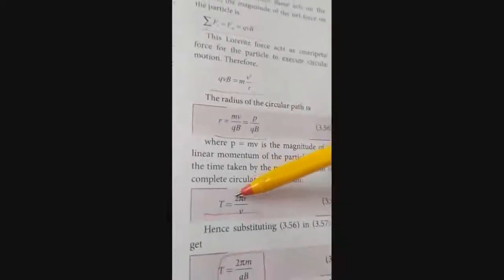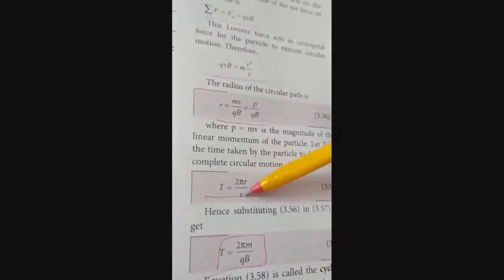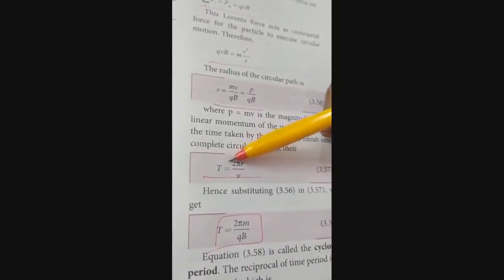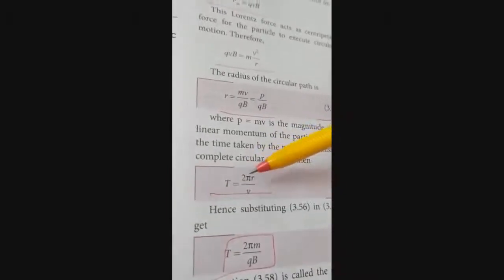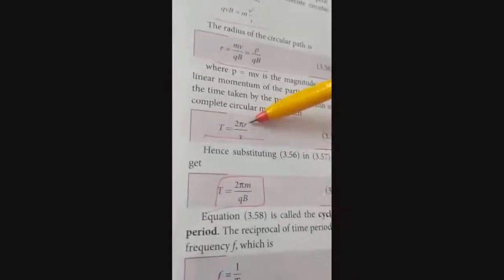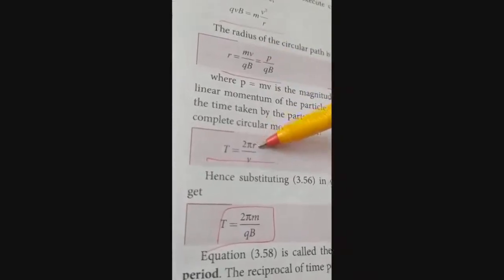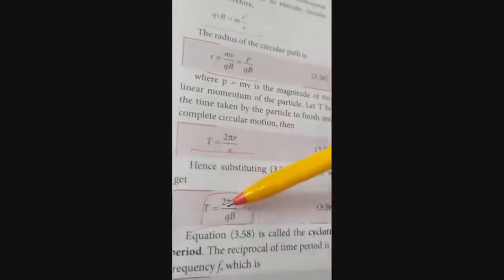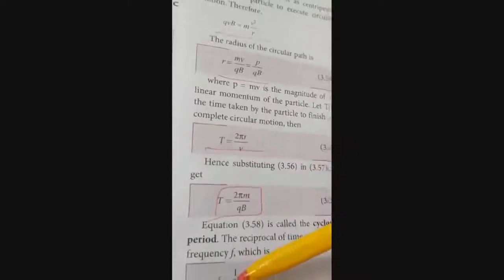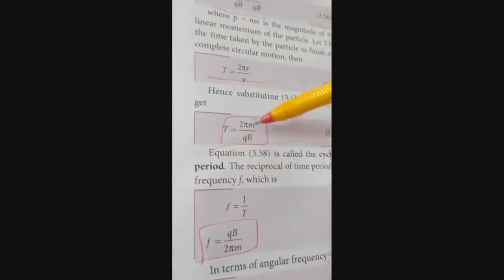And so here, what is time period? Usually time is distance by velocity. When you take the perimeter of a circle, that is 2 pi r, so T is equal to 2 pi r by v, and you can substitute for r here. From this equation you substitute r, so you will get T is equal to 2 pi m by qB. And here what is frequency? Frequency is the reciprocal of time period, so you can reciprocate this equation right here. This is called cyclotron period.